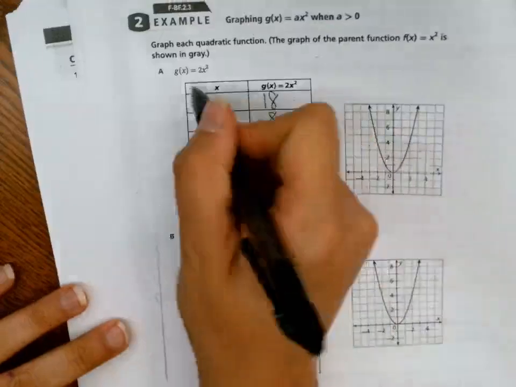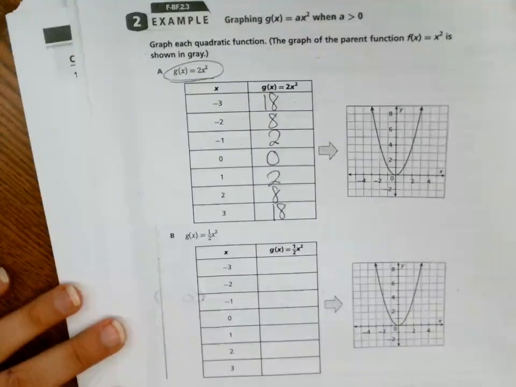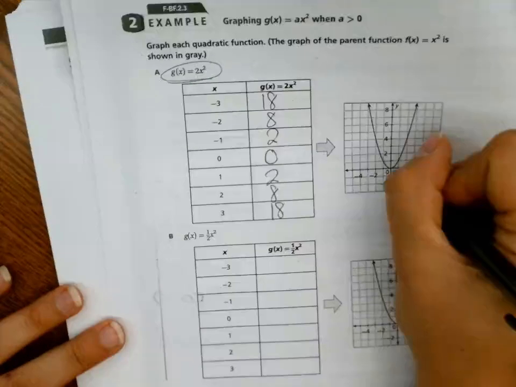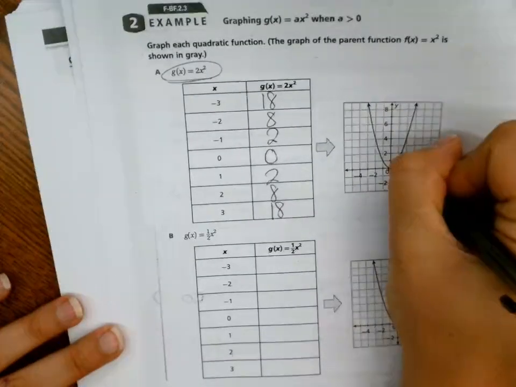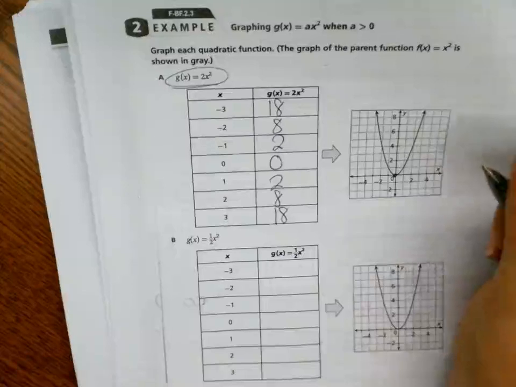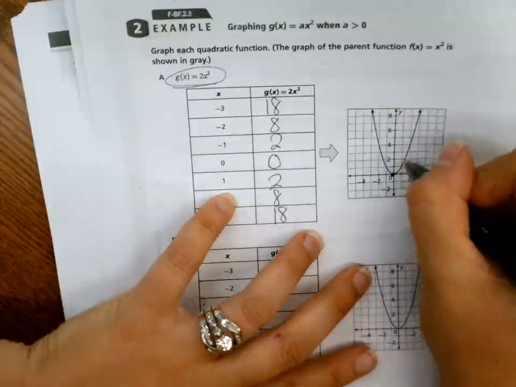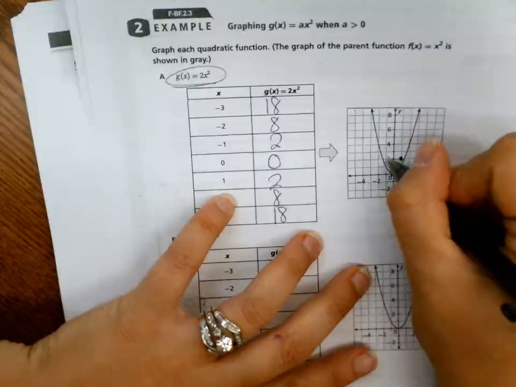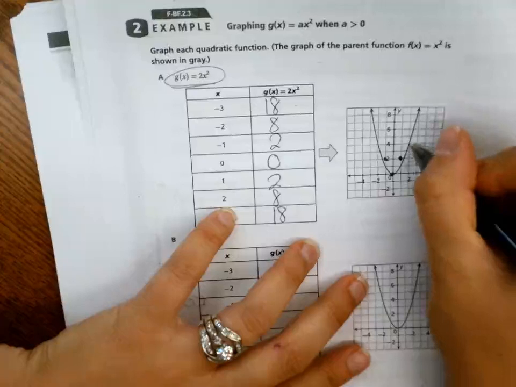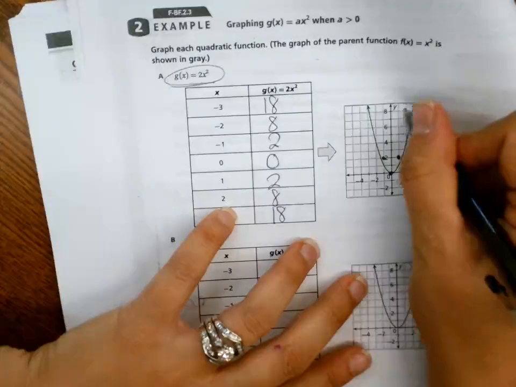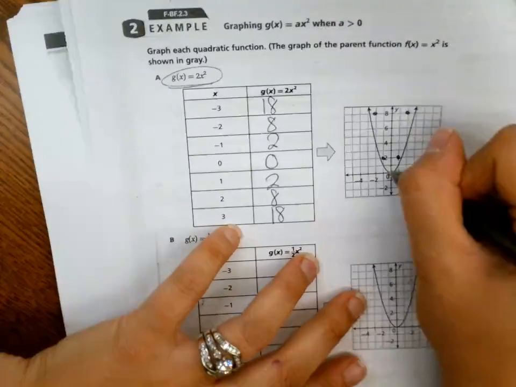You guys see how I just plugged it into this formula? Y equals 2x squared. Now I'm just going to plot the points. 0, 0, 1, 2, negative 1, 2, negative 2, 8, 2, 8, 3, 18. I can't fit that one.